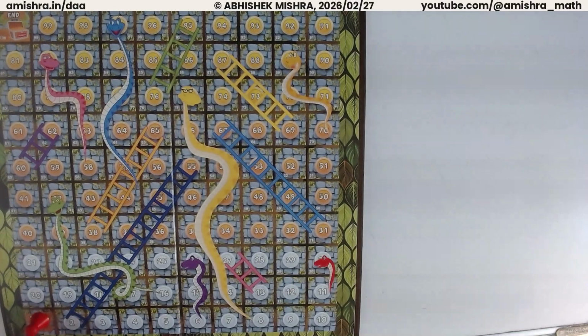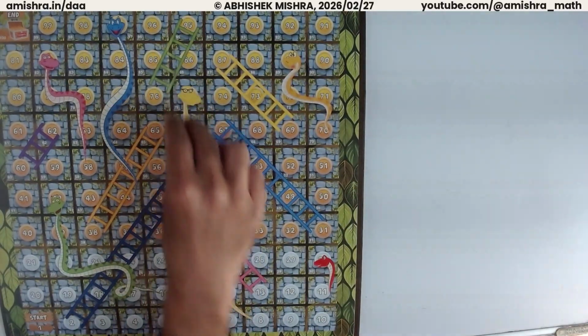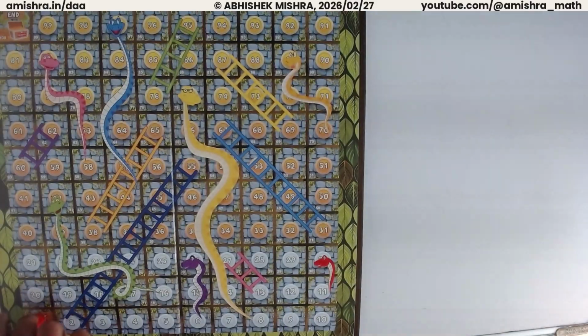We start with number 1, and our objective is to go to number 100. And here we also have snakes and ladders. Whenever we get a ladder like this, we move up the ladder, and whenever we get a snake like this, we move to the tail. So we start with 1, throw the dice and keep moving until we reach 100.